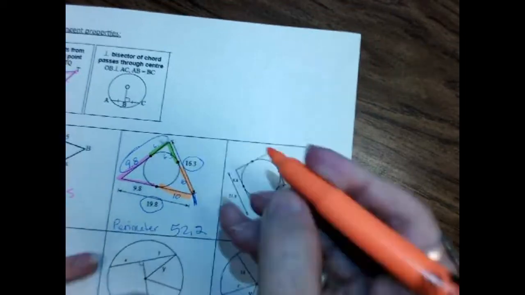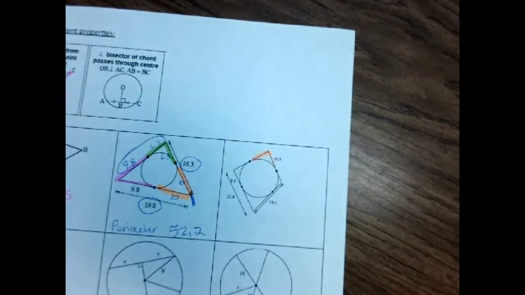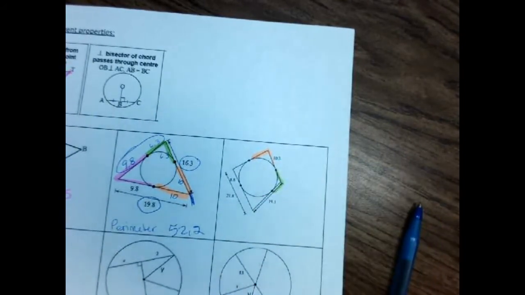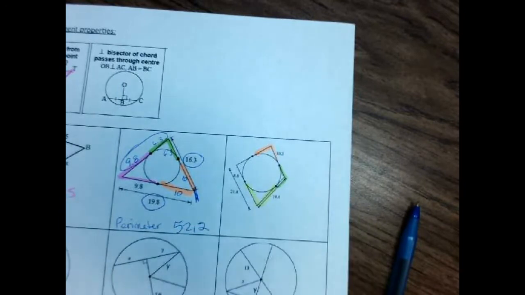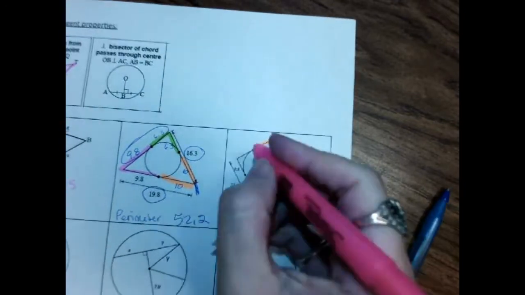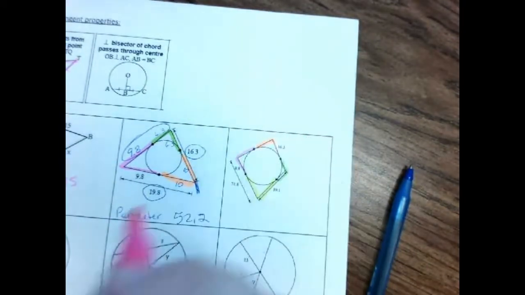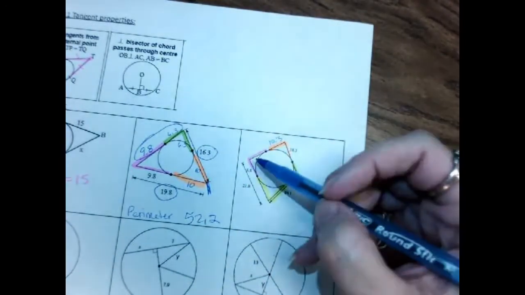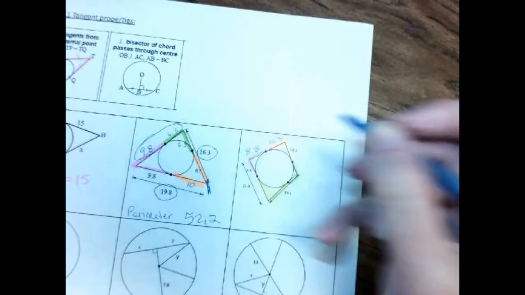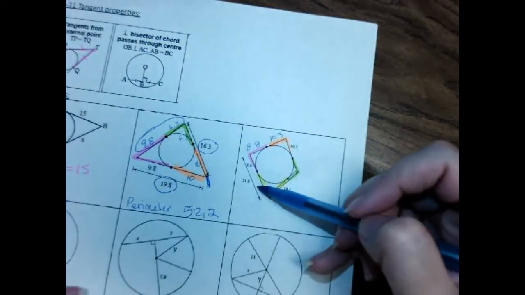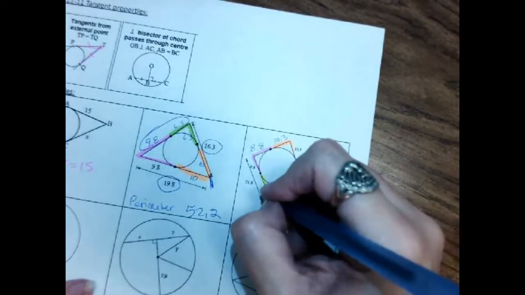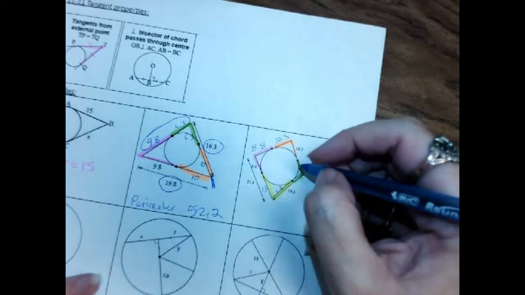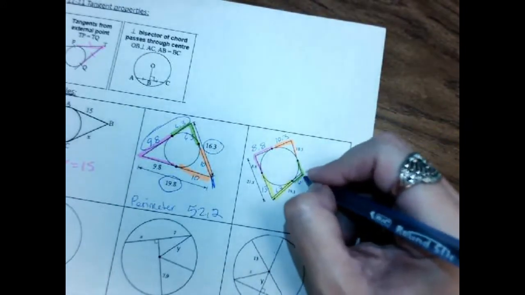I'm going to go through and mark the parts that are the same. And you have to figure out where you're starting. Well, I know this, the orange one, that's 10.3 and 10.3. And I know this is 8.8 and 8.8. Okay, now I need to subtract these to get this one. And this one is 13. And if this one's 13, this one's 13. And then I need to subtract to get the green one here, which is 6.1. And then this one's 6.1.